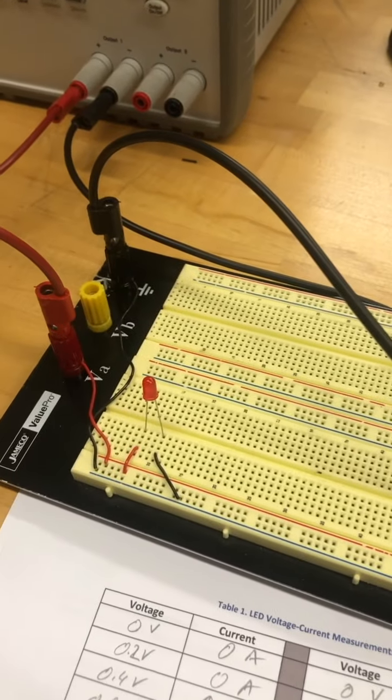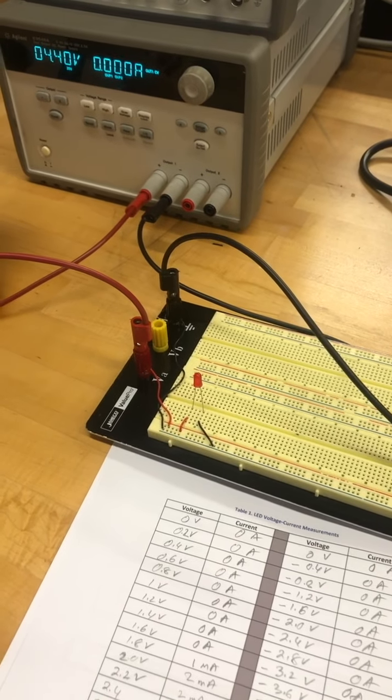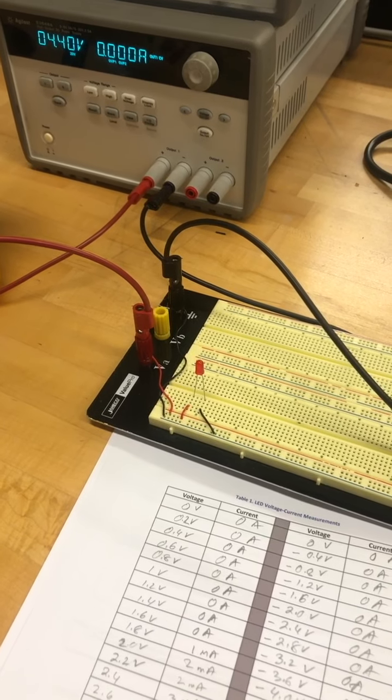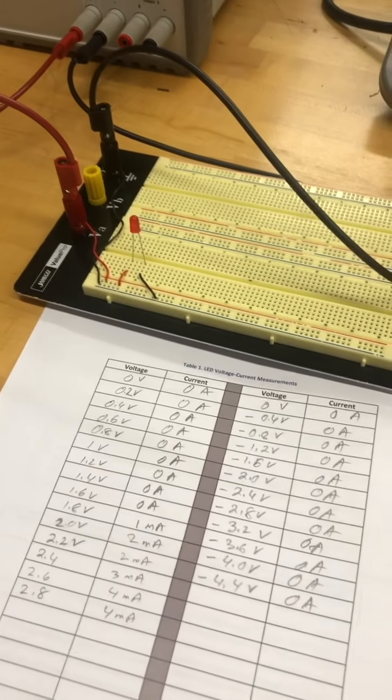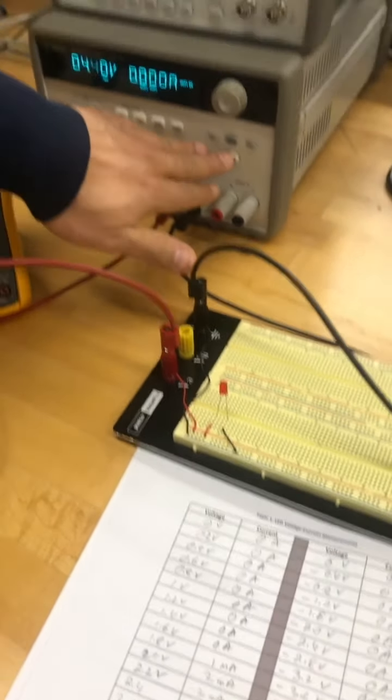That means the LED cannot conduct current in reverse direction in the ideal case. There's no current, and it's not lighting up. So the LED is a unipolar device and can only conduct current in one direction. If you force higher voltage in the reverse direction, it's going to destroy your LED, so it will not be useful anymore. That's all for the lab, and see you guys for the next lab.